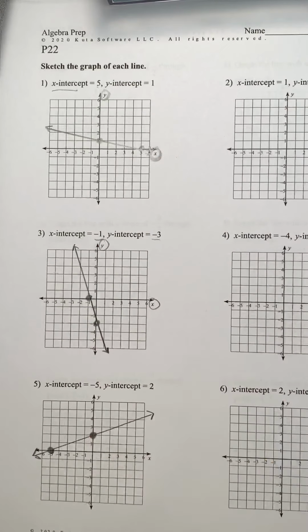All right, your job is to do the even problems. After you copy my answers to the odd problems, turn this in to me. If you do really, really well, we'll give you a chance to assess on this just to see where you're at. Have a good one.